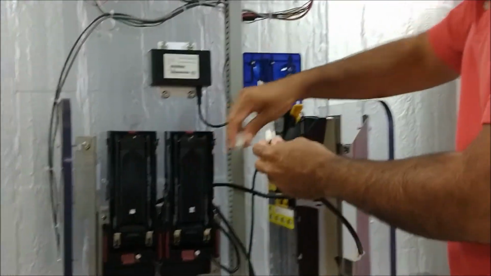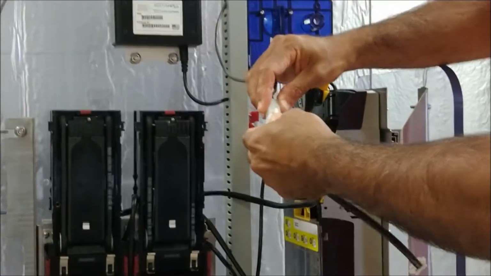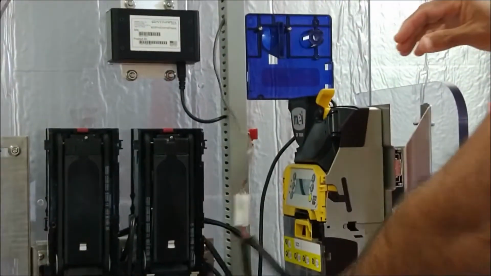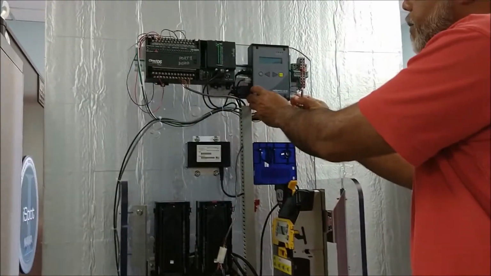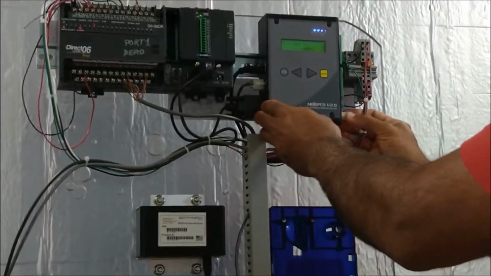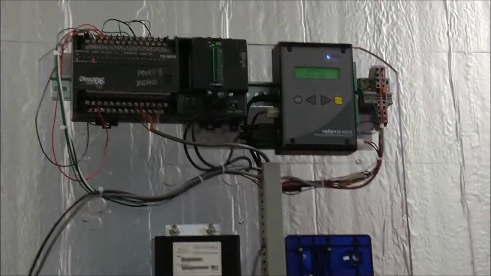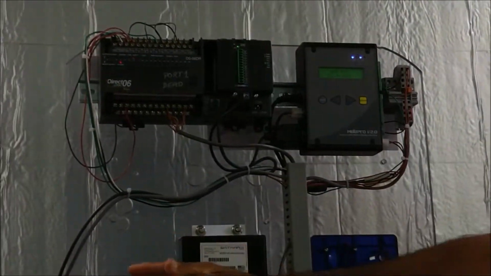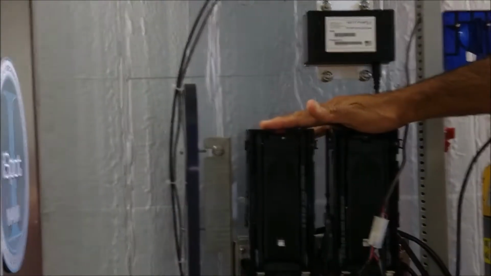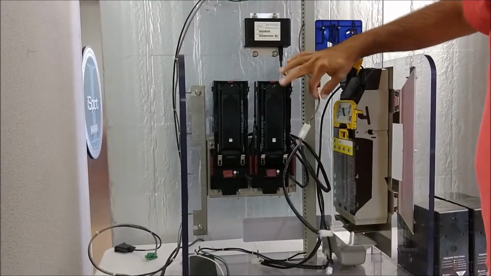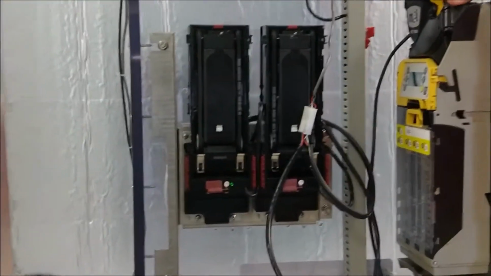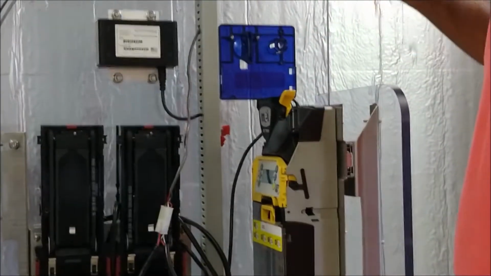Now I'm left with the harness going to this bill acceptor. I'm going to attach that to the MDB Pro and power up the system. Plug the plug back in. The system powers up, but the only bill acceptor that has power is this secondary bill acceptor. The other one does not have power. The coin changer does not have power.